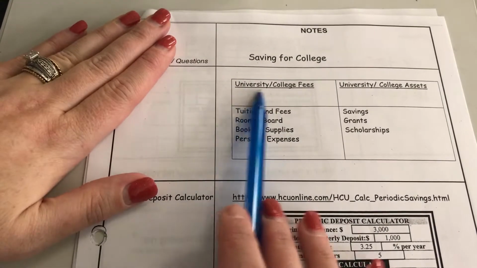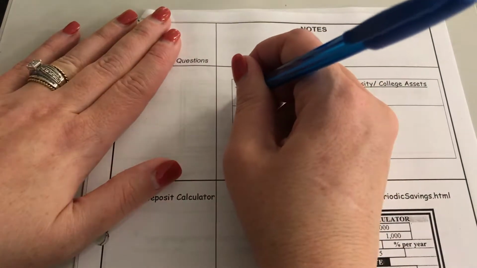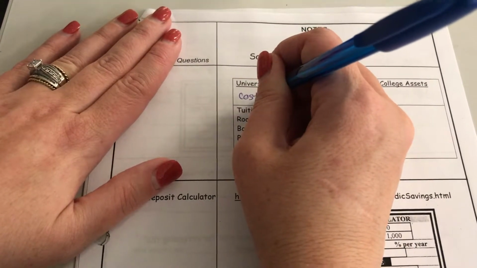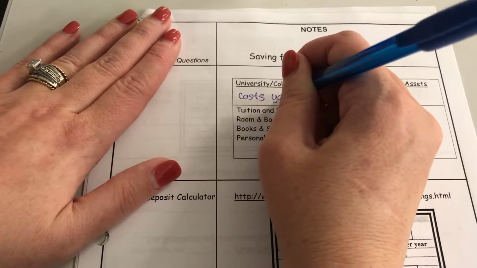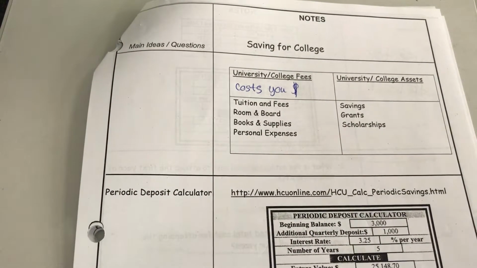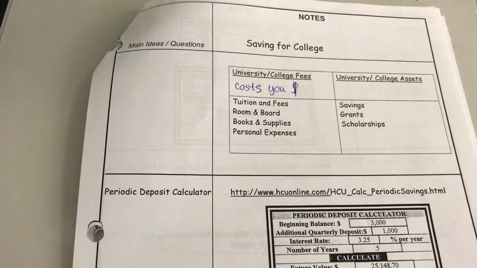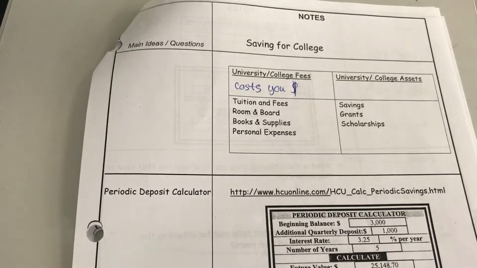So if we're talking about universities and colleges, when they say fees, fees are a cost. They cost you money. If you see in a word problem something about tuition and fees, room and board, books and supplies, or personal expenses, that is money that you have to pay for. Are you with me? Okay, you have to pay for those items as soon as you get them.